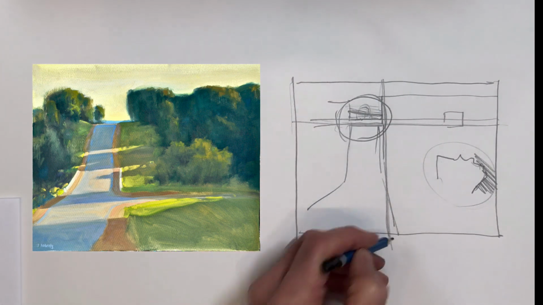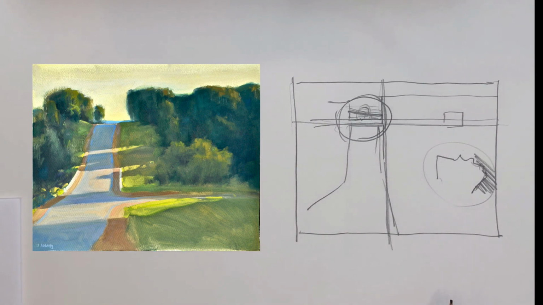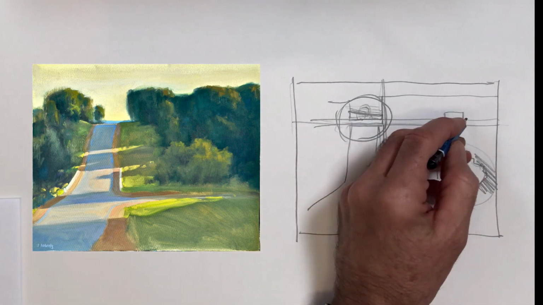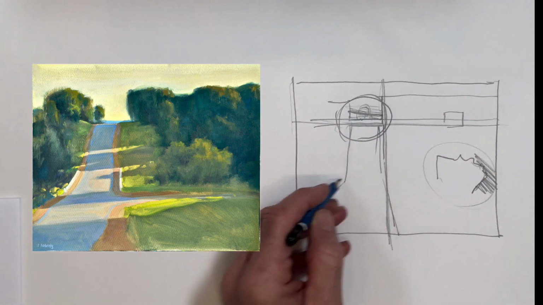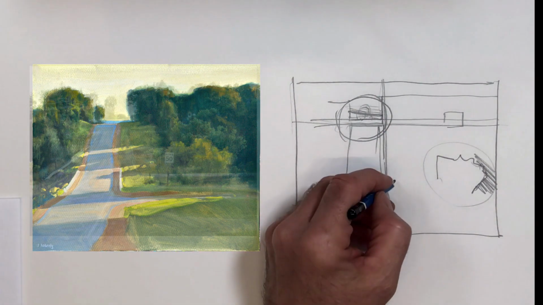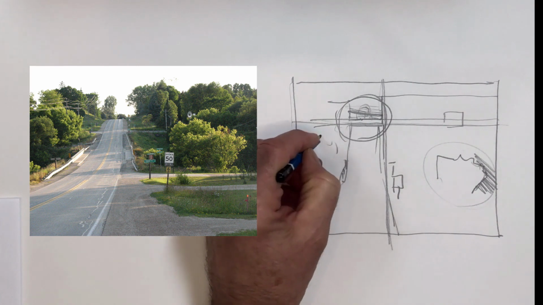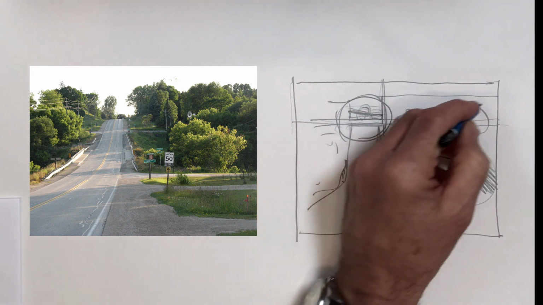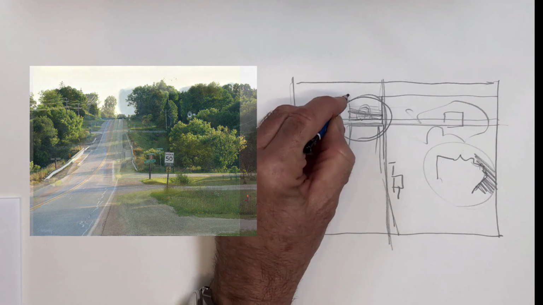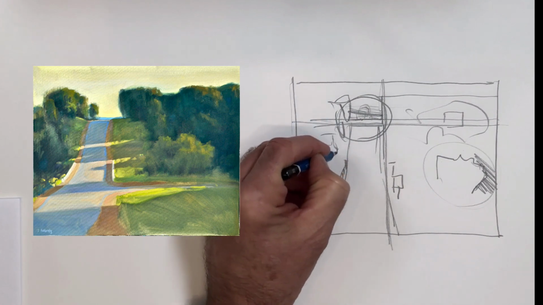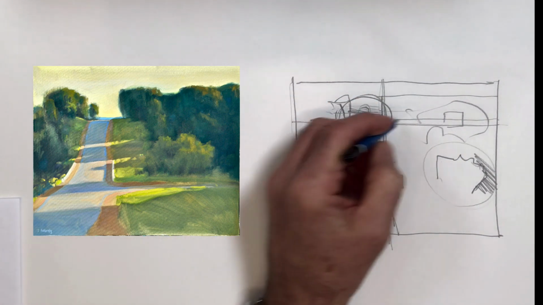So I have the structure, and then I've cloaked the structure in some simple, warm, cool, dark, light shapes. All the detail is gone. All the little signs and the little information here and all the little trees. I've just simplified it right down. So I'm getting more information on this side in the way the light is hitting it.